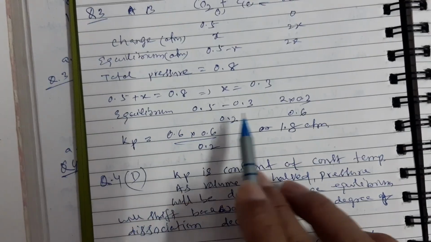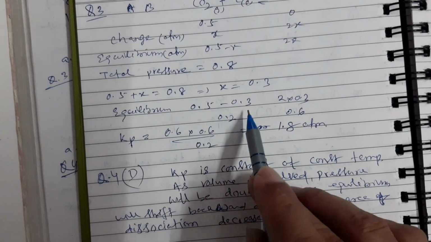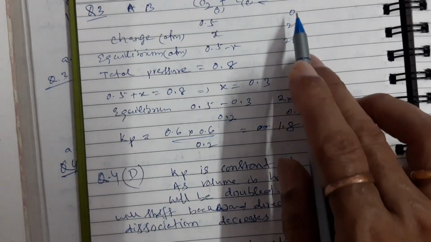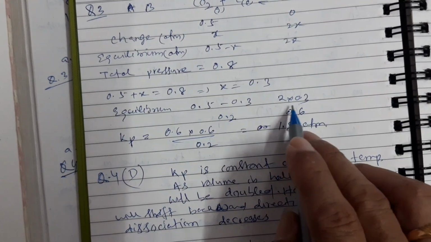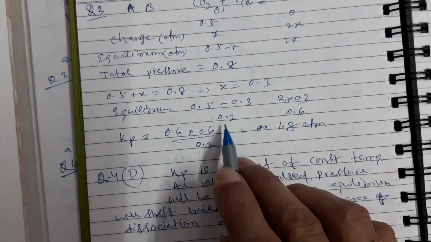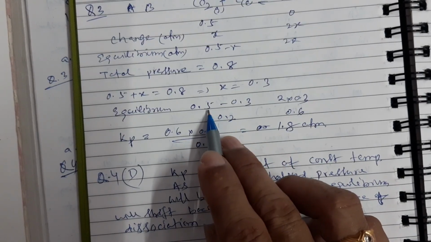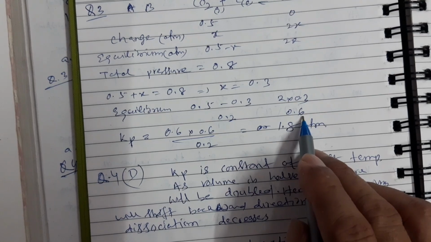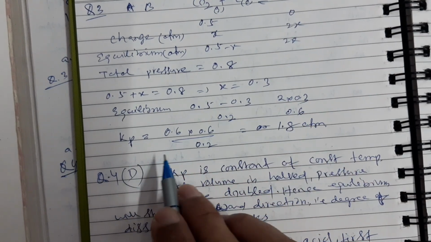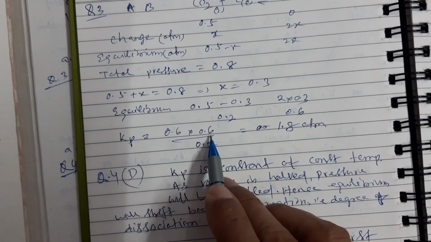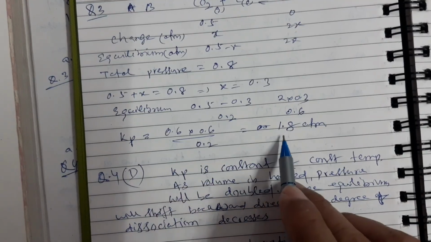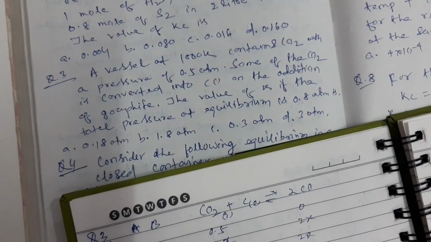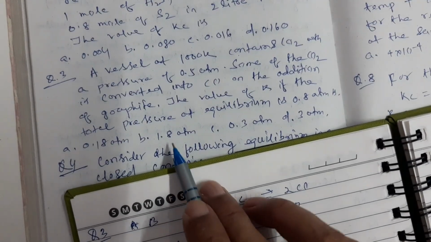So at equilibrium, 0.5 minus 0.3 remaining is 0.2, and this is 2 multiplied by 0.3, which is 0.6. So Kp is equal to 0.6 multiplied by 0.6 divided by 0.2. So it is 1.8 atmosphere. So choice B is the correct answer.